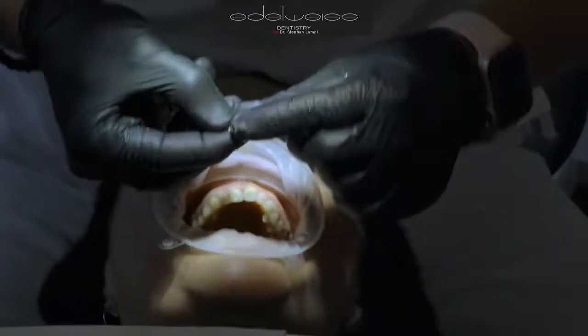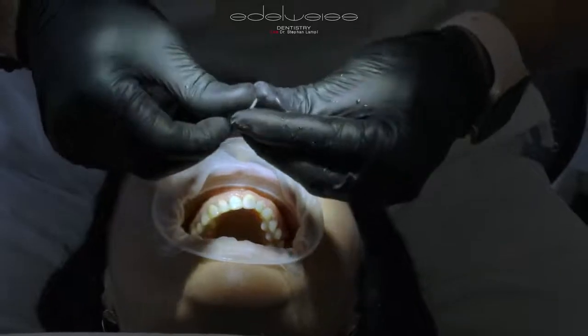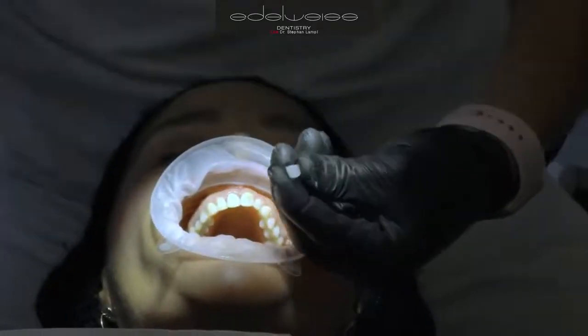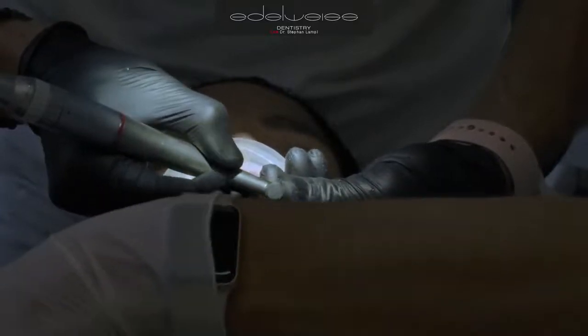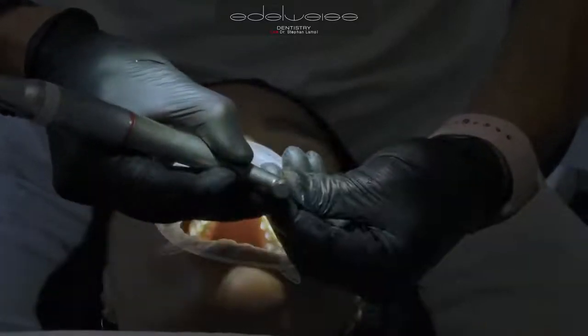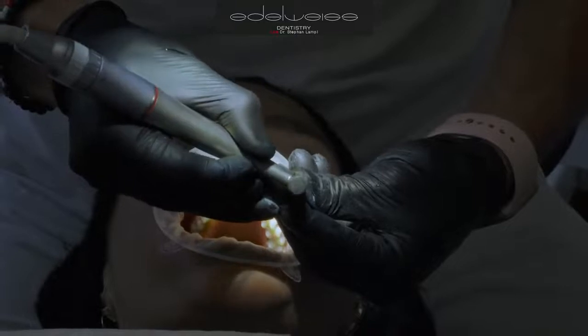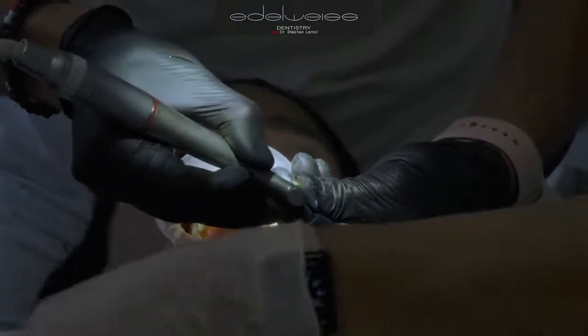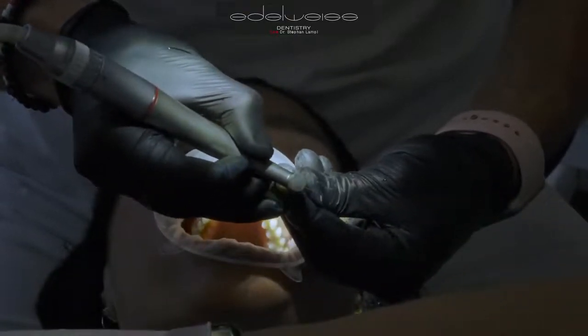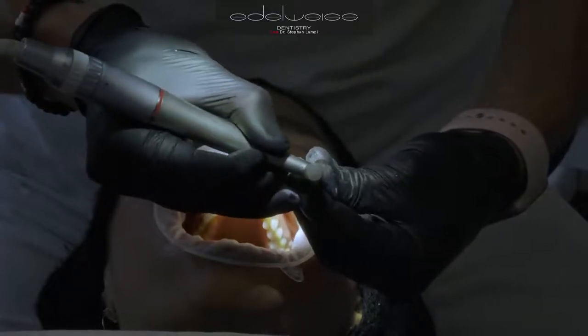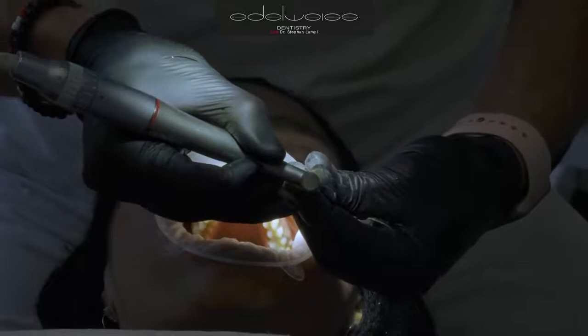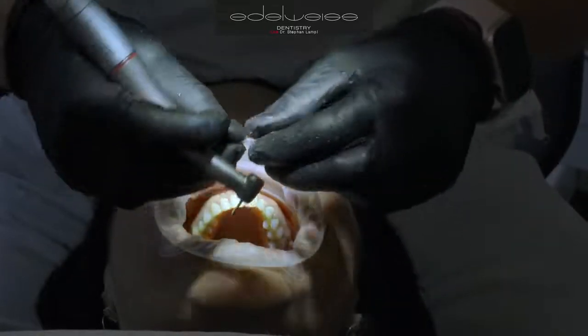So that's it. Now I will go to the internal side of my veneer and create a bit more space, so I'm also removing a bit from the inner part. At the same time I'm roughening, of course, and while I'm roughening, I create the mechanical retention for the bonding, which we're going to apply later on.